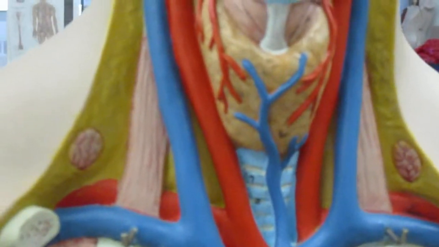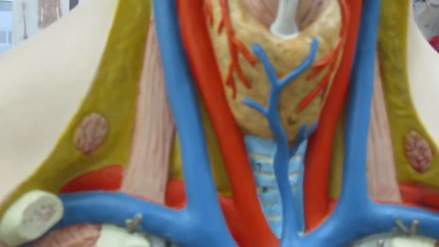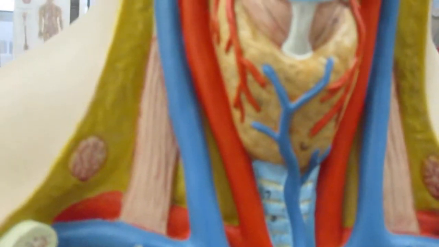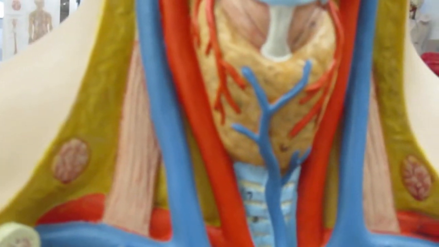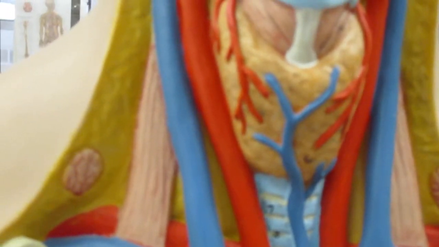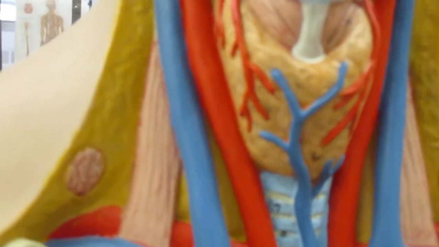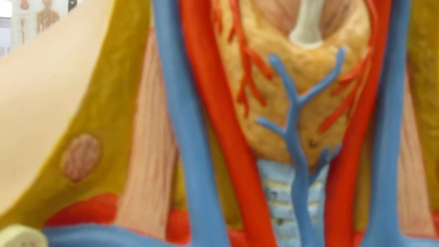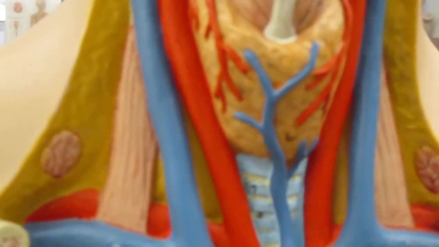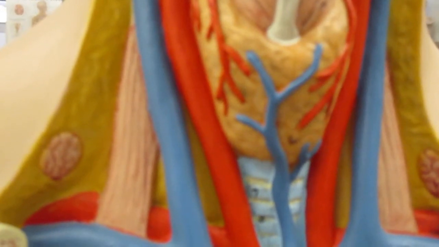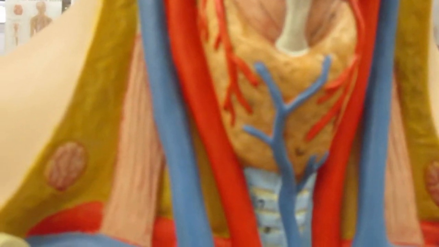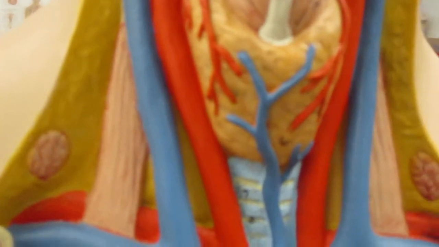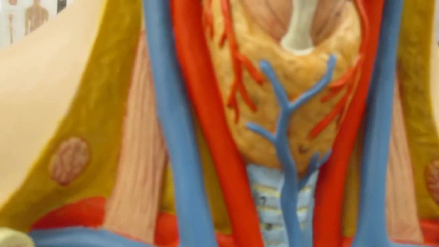Thyroid gland is going to secrete the hormones T3 and T4, thyroxine and triiodothyronine, as well as calcitonin. And then your parathyroid glands within the thyroid tissue secrete the parathyroid hormone.